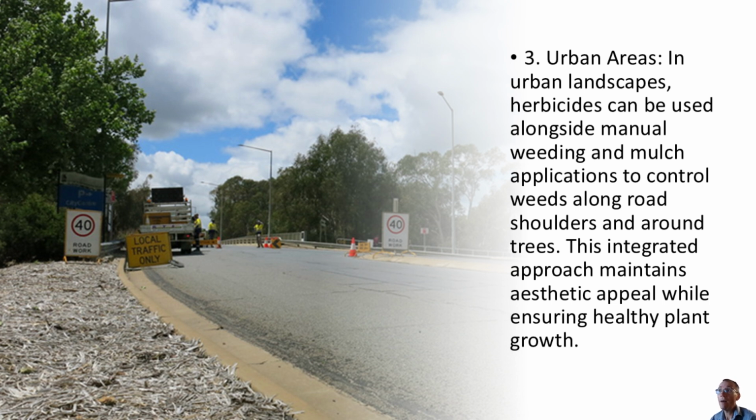And no matter how we look at it, the herbicide applications themselves, as I keep saying, are going to be the most expensive, labor intensive, and ultimately have the largest negative impact on the environment.